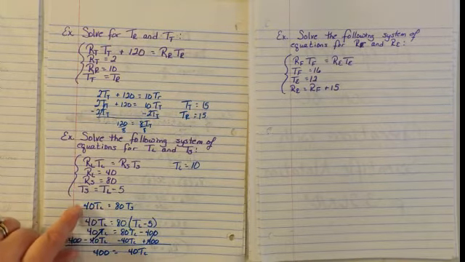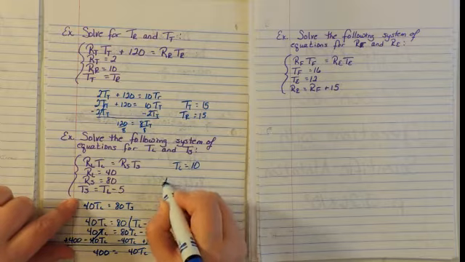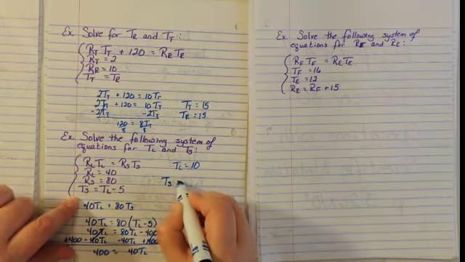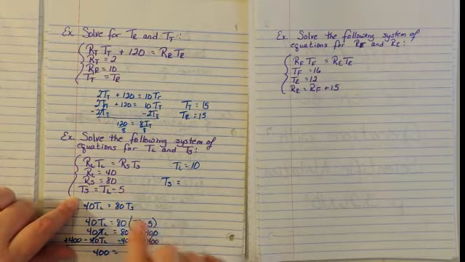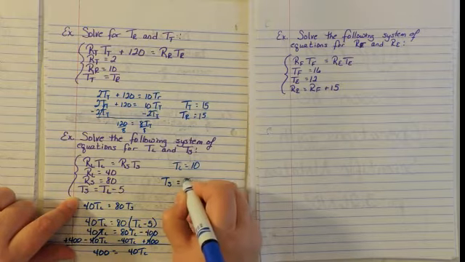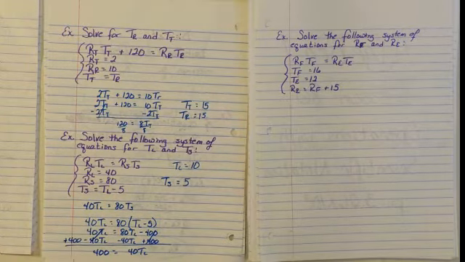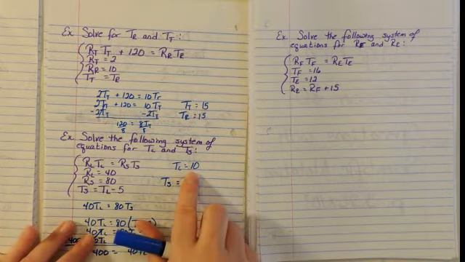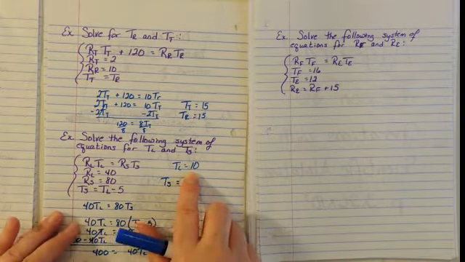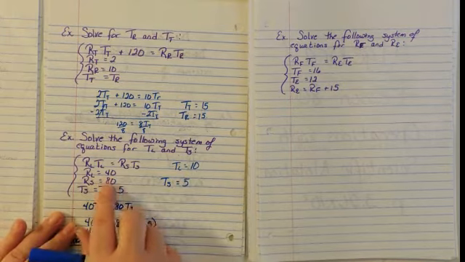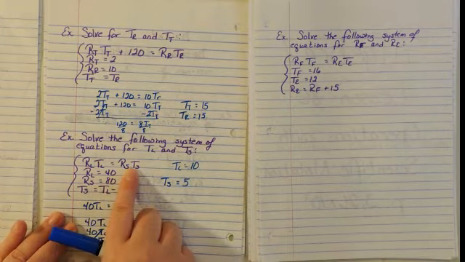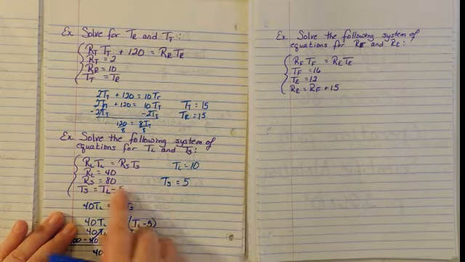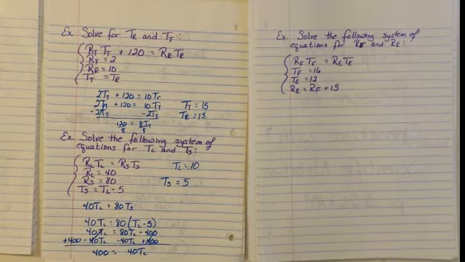Okay, if the time of Larry equals 10, then we can find the time of Sam by doing the time of Larry minus 5. So that's 5. So it took Larry 10 hours at 40 miles an hour to go the same distance as Sam, who only took 5 hours at 80 miles an hour.